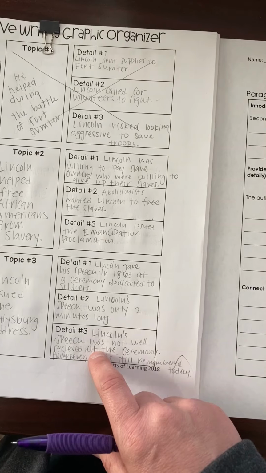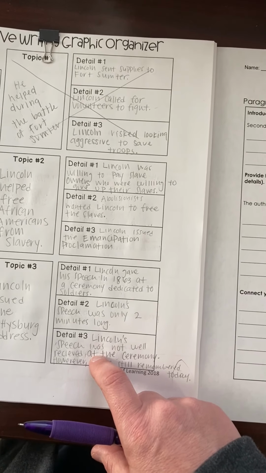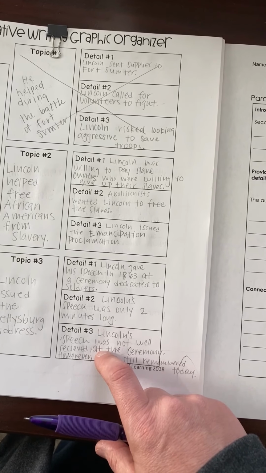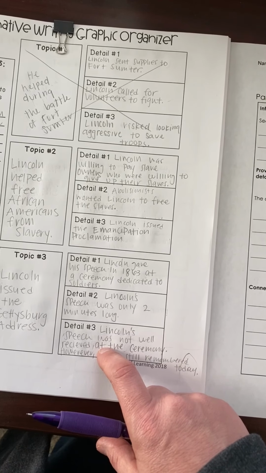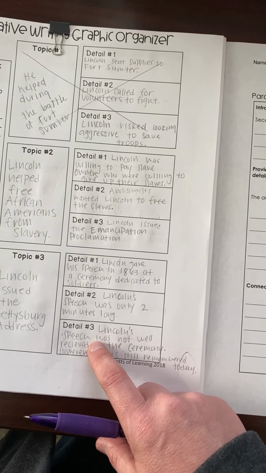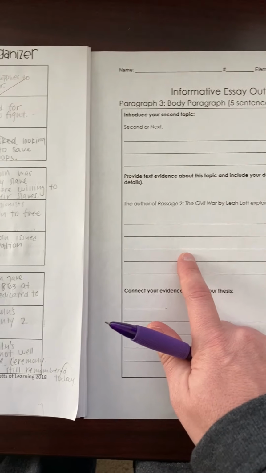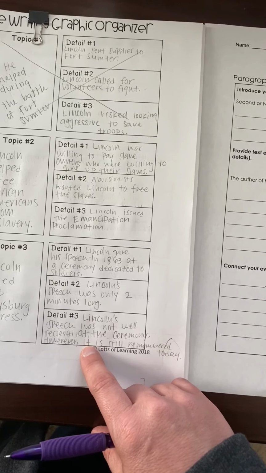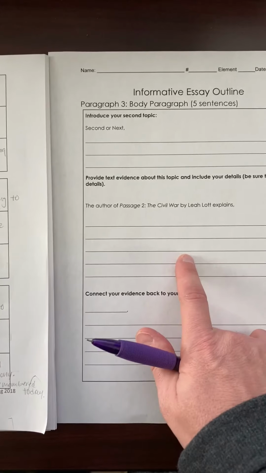Now I'm going to add a little bit more here because I went back to the passage and found something here that explains that his speech was not well received by his critics, but not necessarily by everyone. So I want to add that to my sentence here. And then my third detail, I'm going to add another sentence that is said, it is still remembered today, okay?